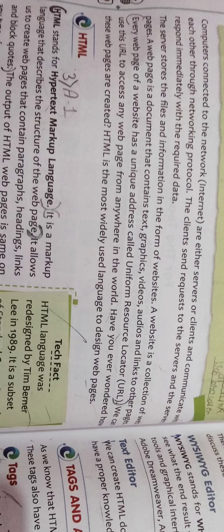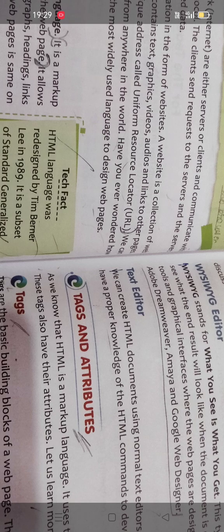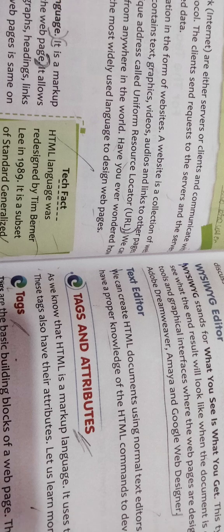Have you ever wondered how these web pages are created? HTML is the most widely used language to design web pages. Starting with the web page, I'm going to introduce the website. A website is a collection of related web pages that provide information about topics. So the website is a collection of web pages. Do you know what a web page is? A web page is a page on a website. It contains text, pictures, sound, videos, animation, and so on.